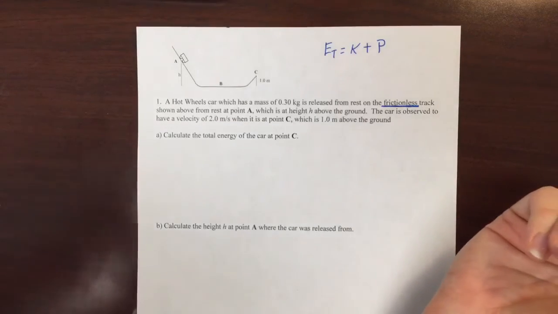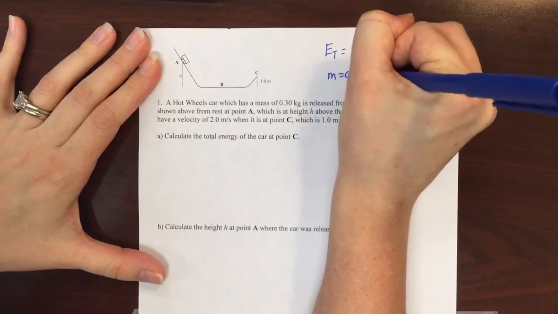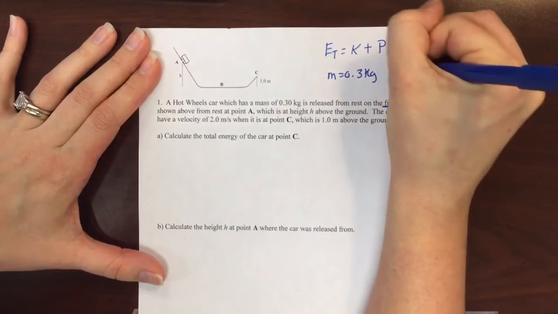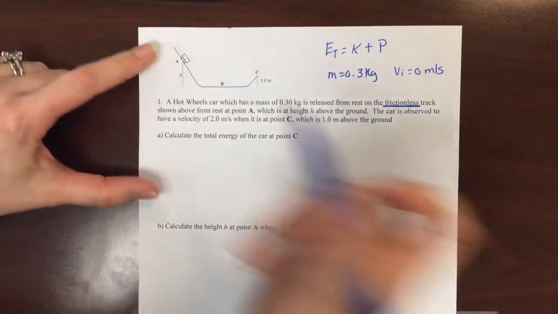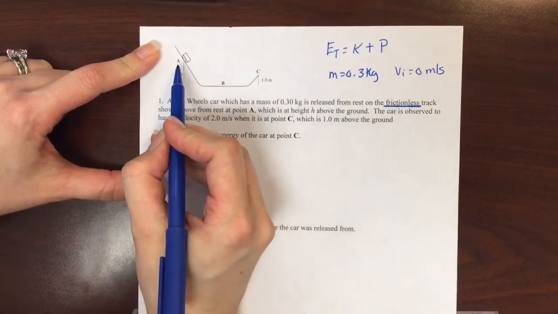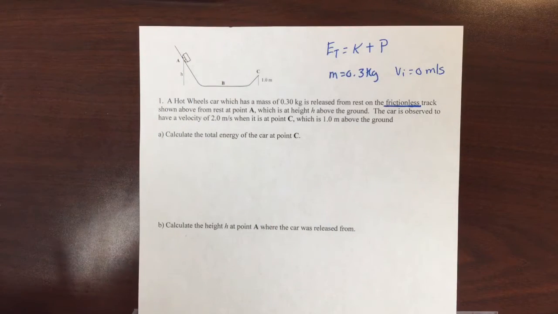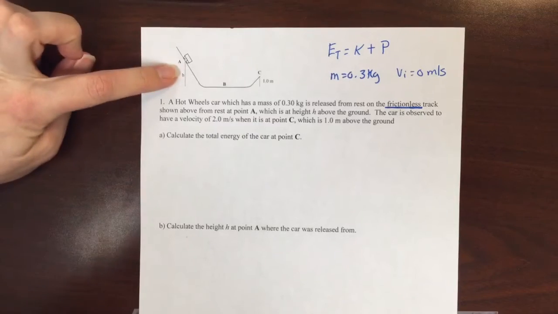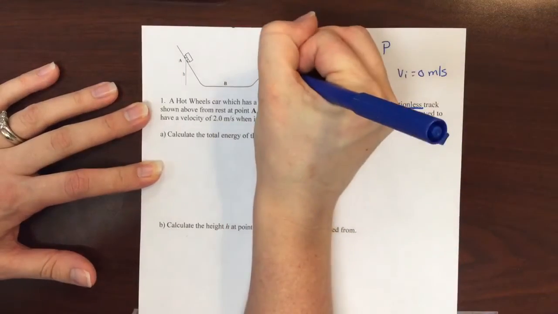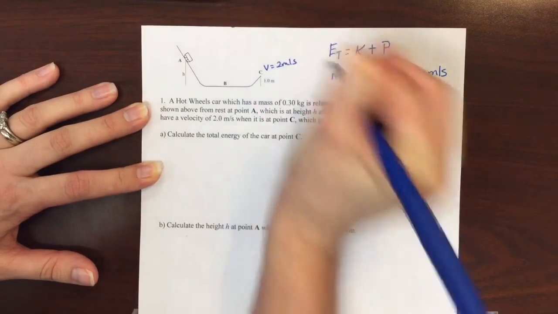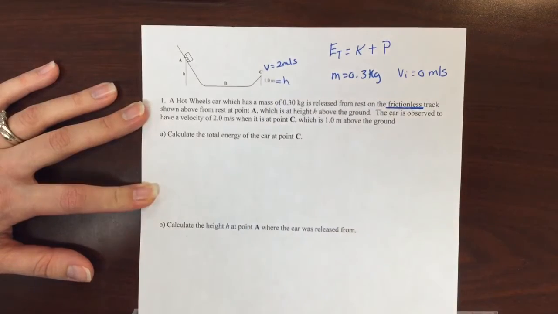So let's read a little bit about what we have. We have a Hot Wheels car that has a mass of 0.3 kilograms, is released from rest, so the initial velocity is 0, which should indicate to you that at the very top up here we have no kinetic energy. So all of our energy up here at the top is potential. At point C, our velocity is 2 meters per second, which is 1 meter above the ground. So that's going to be our height at that location.